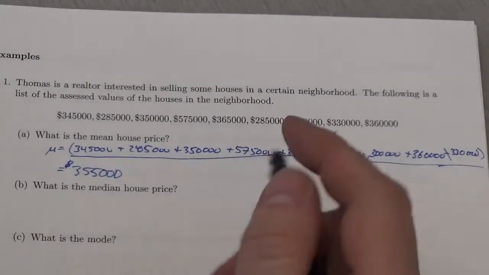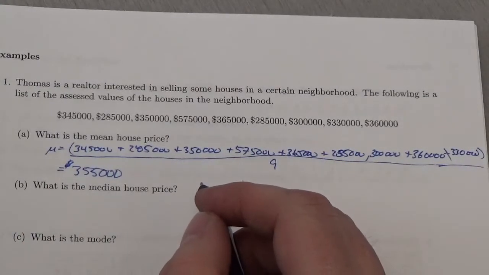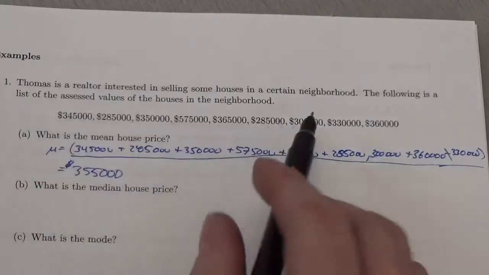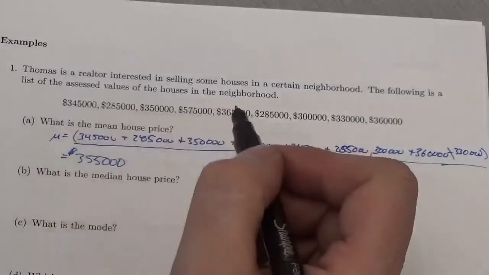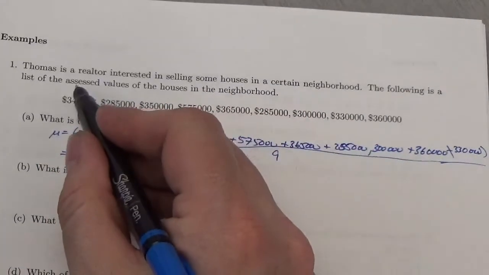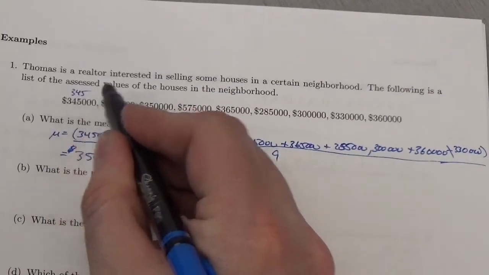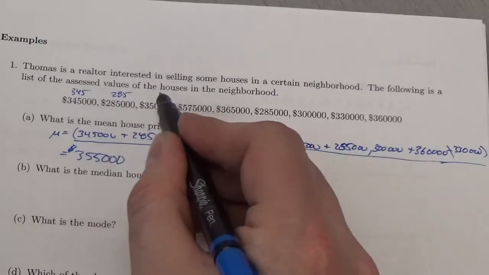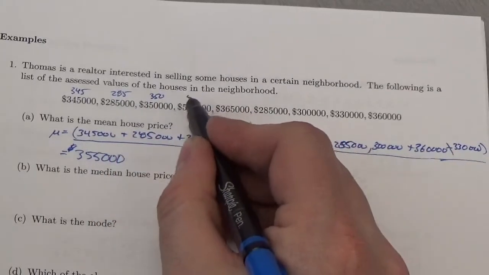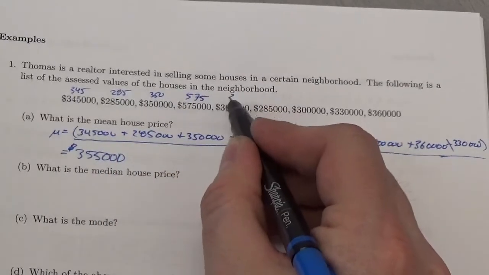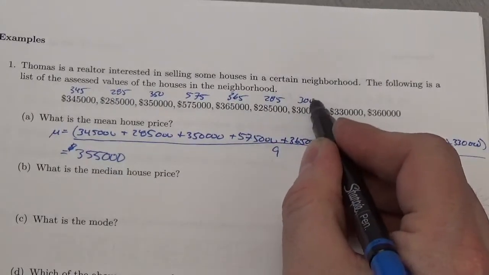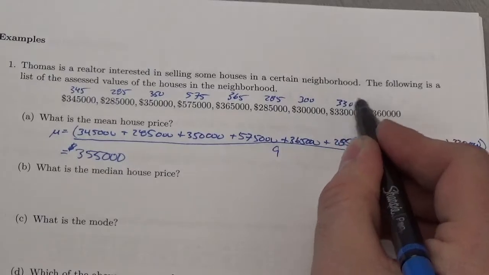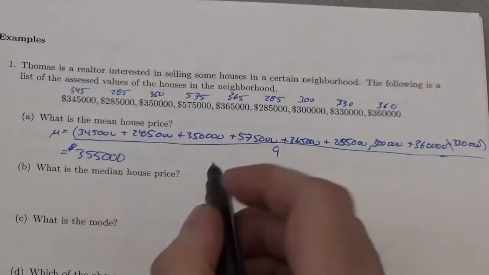Well, in order to get the median house price, I kind of have to put them in order here. So what I'm going to do is drop the 3 zeros, just so that I can get a sense of how this works. So this is like 345, this will be 285, 350, 575, 365, 285, 300, 330, and then 360. It'll be just easier to organize those numbers here.